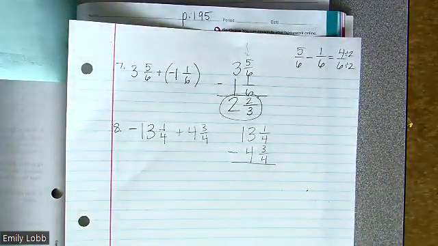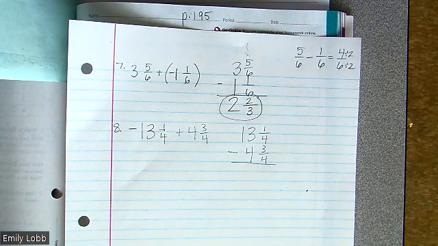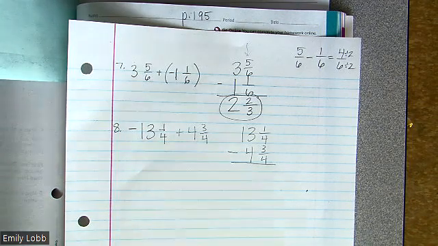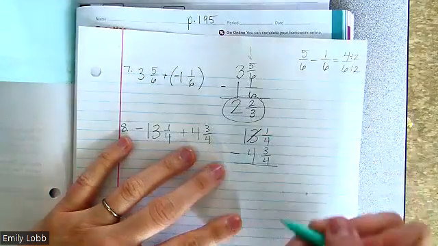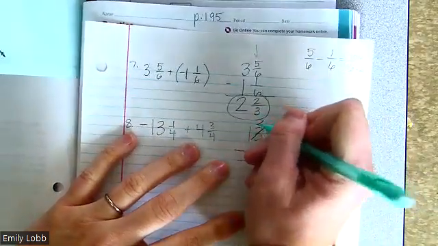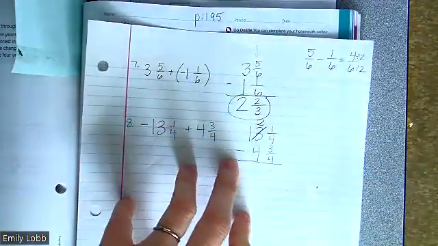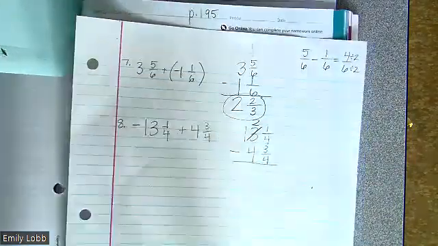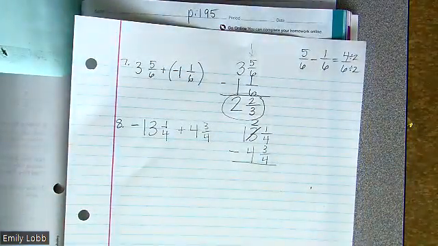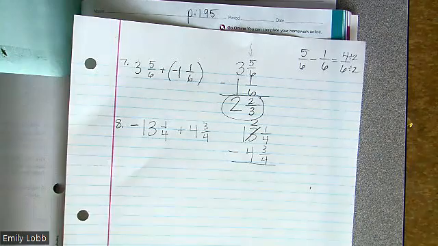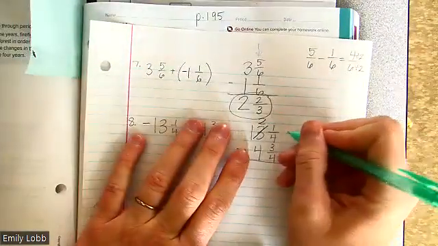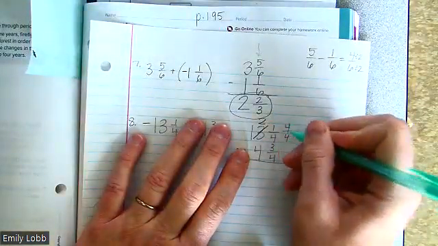No. So I have to borrow. So if I borrow from the 13, it becomes a 12. How would I write 1 as a fraction over 4? How many pieces? Good. I would have 4 over 4.